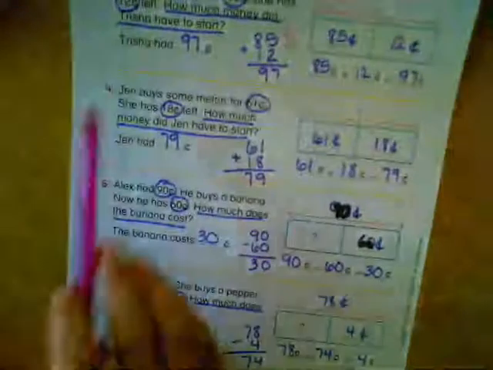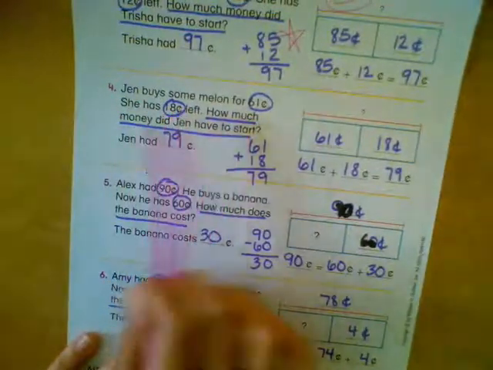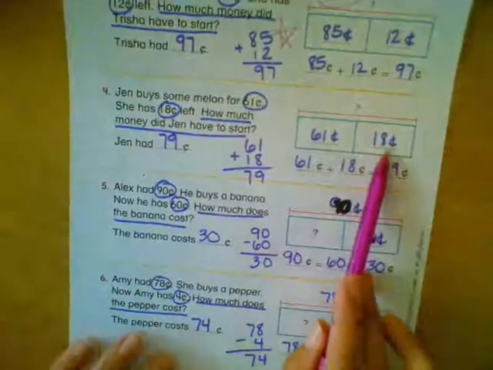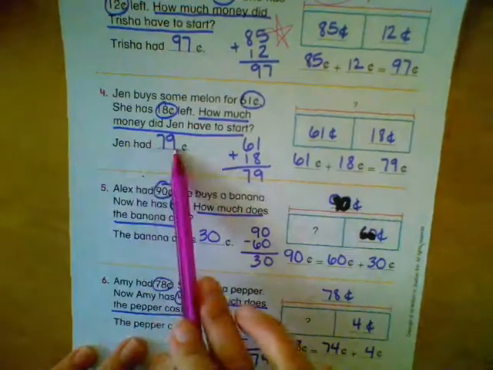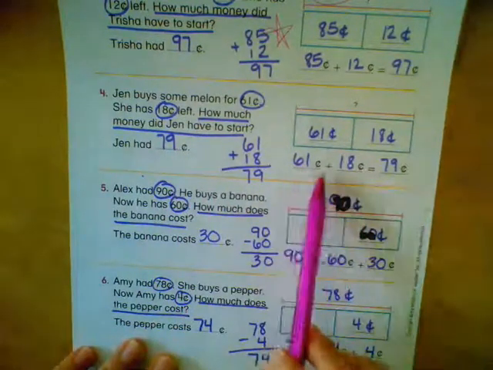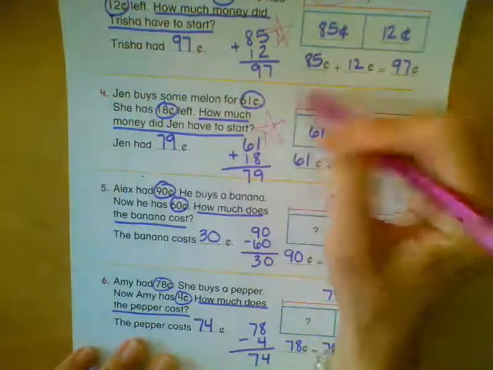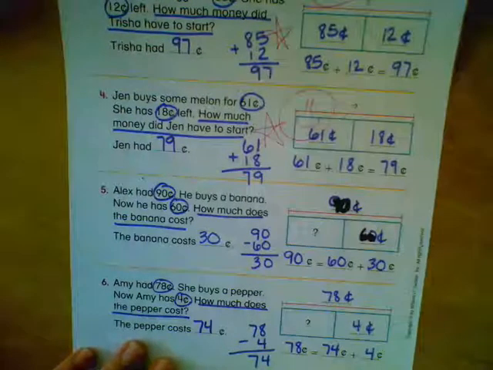Looking at the next one, number 4, Jen buys melon for 61 cents. She has 18 left over, so how much did she have to start? Your 2 parts should be 61 and 18. When you add them up, you get 79. So Jen had 79 cents. You should have 61 plus 18 equals 79. If you had that correct, give yourself a star or a smiley face. If you did not have it correct, please fix it now.